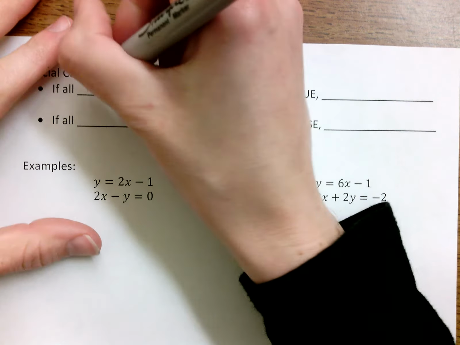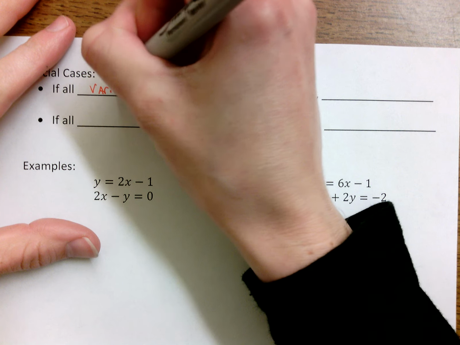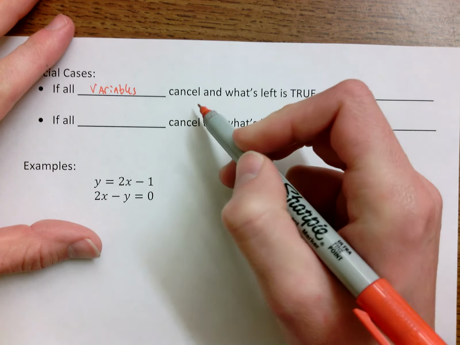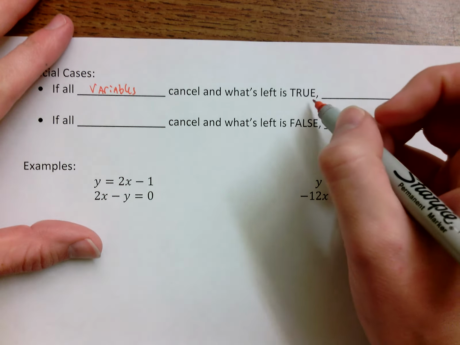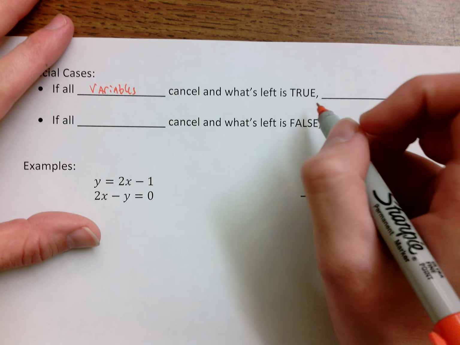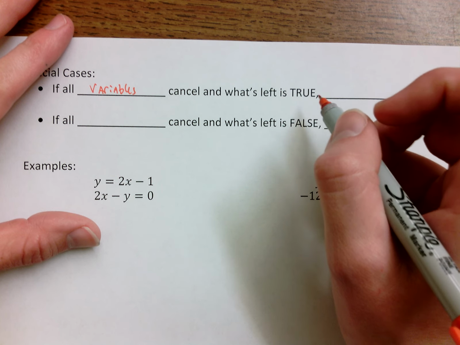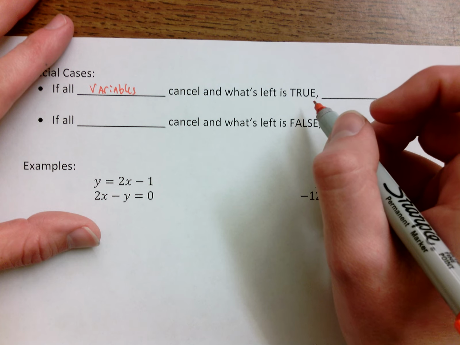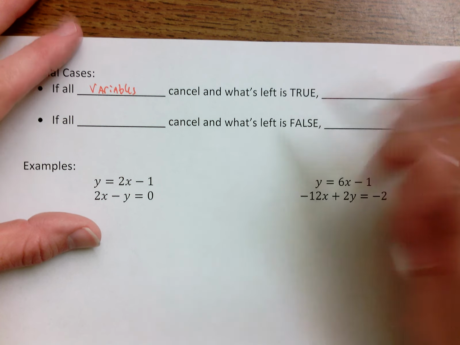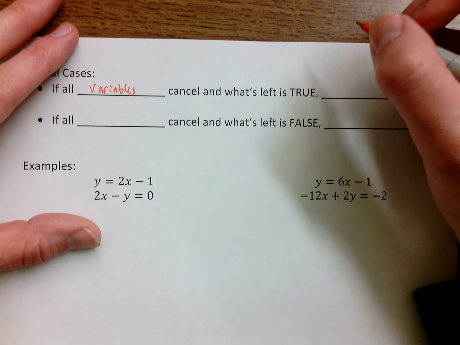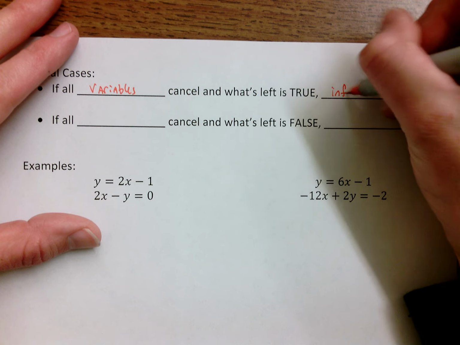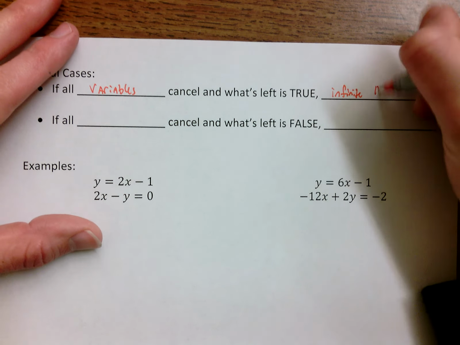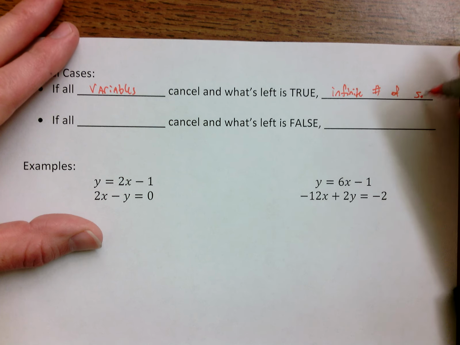If all of your variables cancel out and whatever's left over, which will just be numbers, is true, like it says something like 5 equals 5 or 12 equals 12, or 4 minus 2 equals 2, then that tells me that there are an infinite number of solutions.